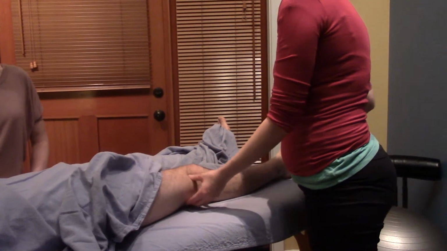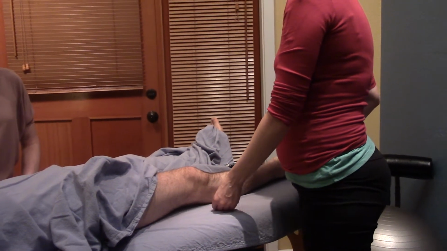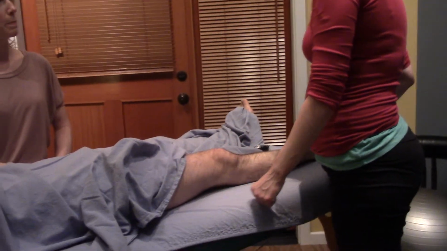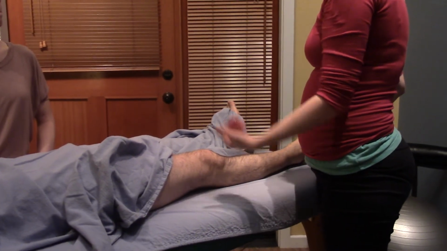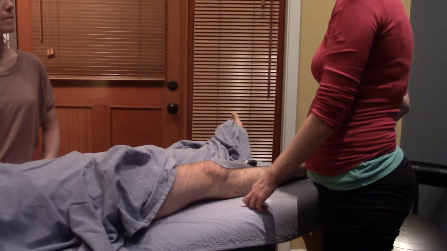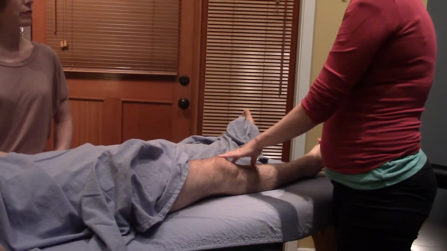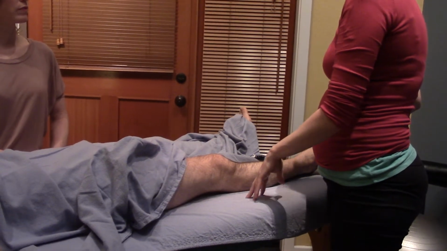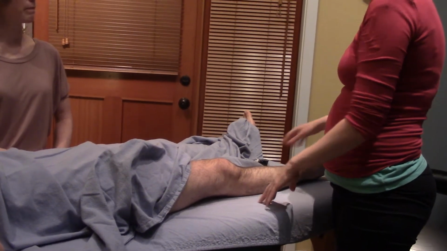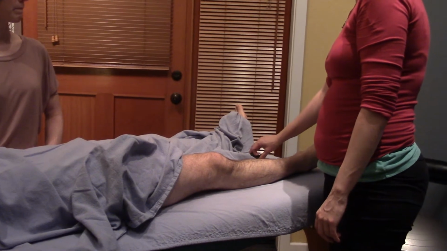What are the kind of things you would do there? Gliding. I would probably also do some stretching for the piriformis. It's impacting his knee, but that's more of the detail of what I would probably do. But it's a little bit more complicated than for tonight.